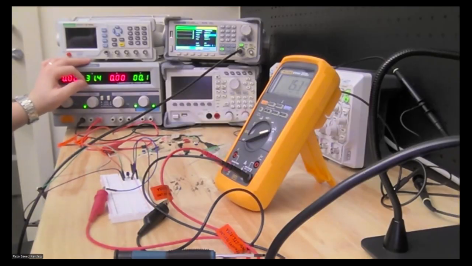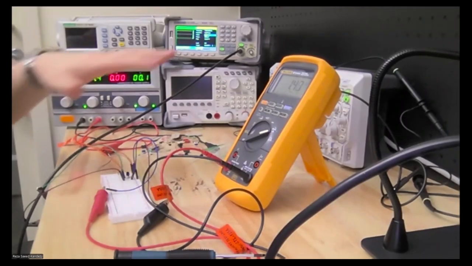We can see a better curvature if we change the resistor, so we reach the saturation current faster. Okay, but this is the gist of it.